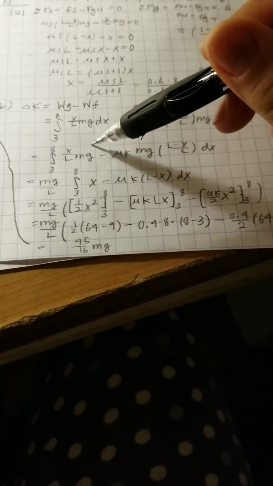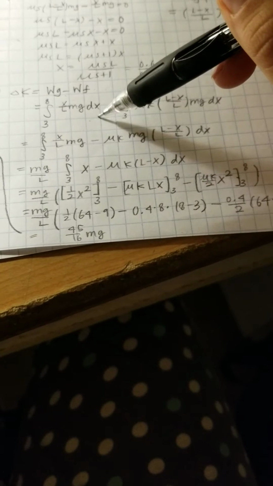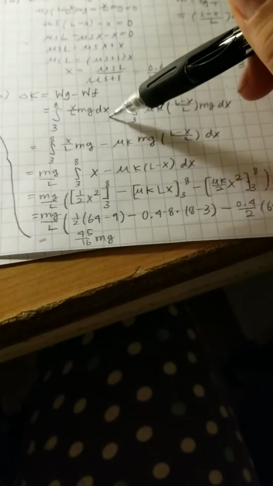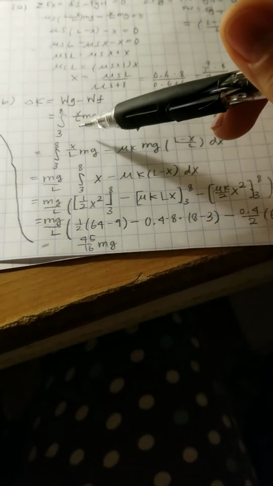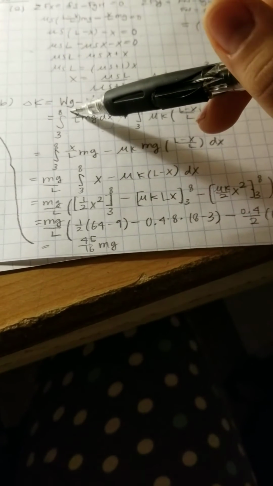So you can take the integral of both sides. And the reason why you want to do the integral and not just force times delta x is because the x in this instance is going to be varying. So you take the integral from 3 to 8. 3 is your lower limit and 8 is your upper limit.